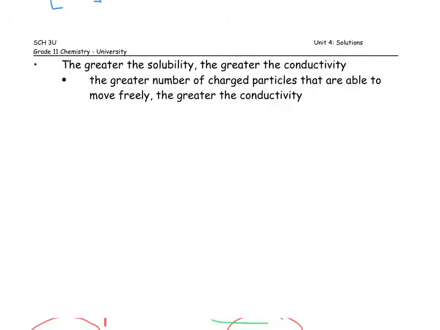All right, so the next thing I want to mention really briefly, and I think it will make sense, but I want you to think about it. The greater the solubility, the greater the conductivity in an electrolyte solution. So, for example, let's say I have two ionic solutions. Here's one beaker, and here's another beaker.